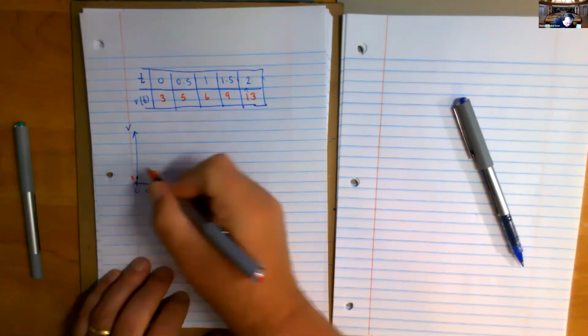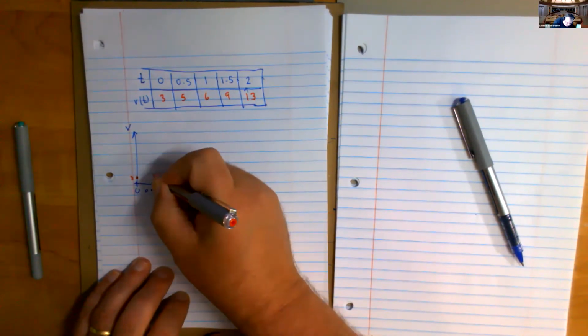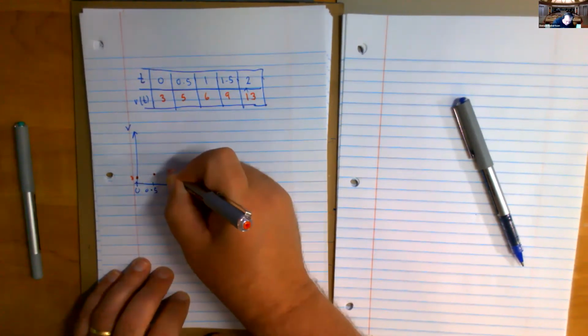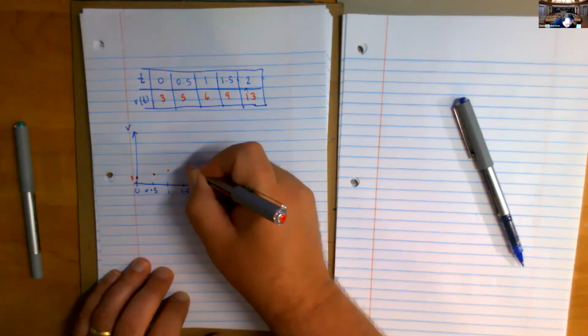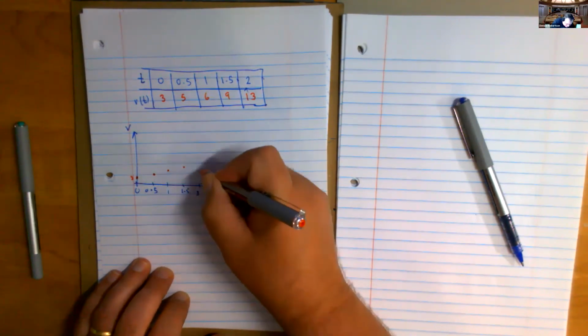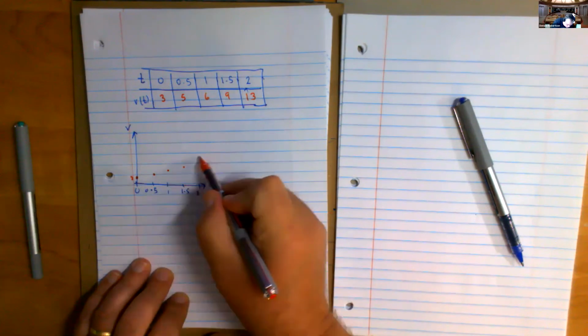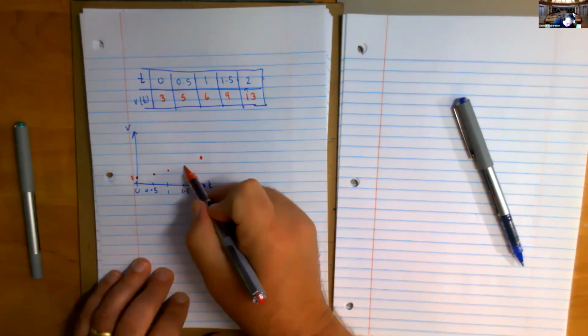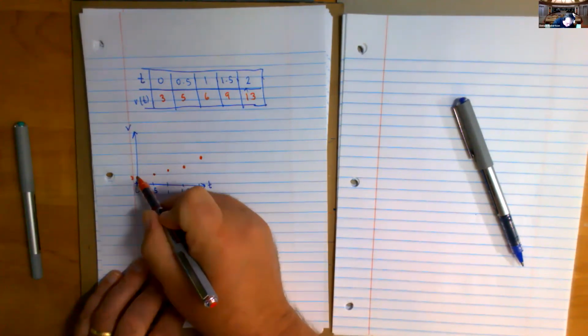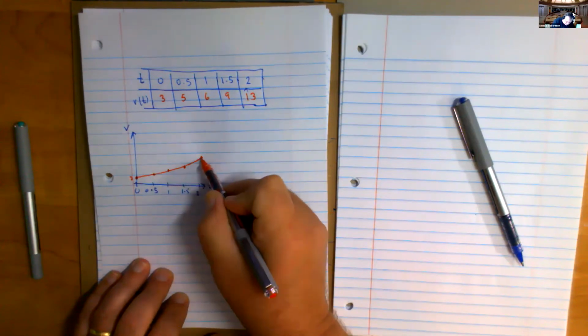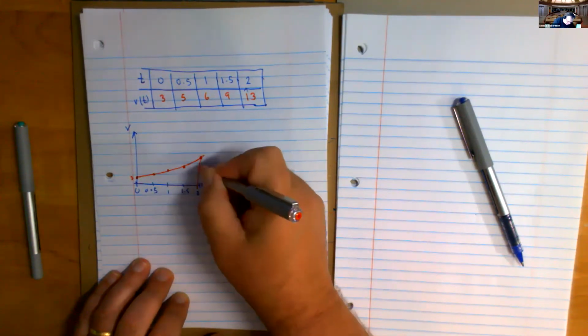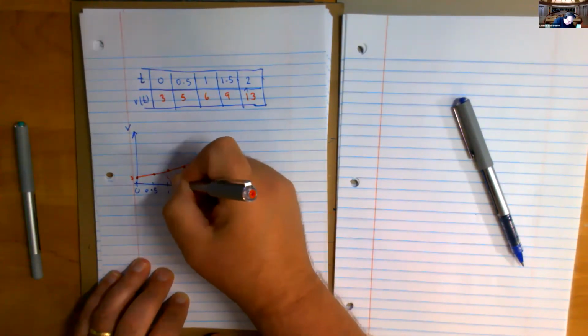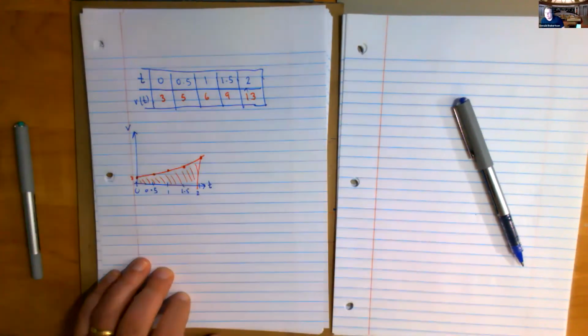It's at 3, and then it got to 5, then it got to 6, then it got to 9, and then it got to 13. Can you imagine that all you really know are these key data points, but you pretend that there was a curve going through them, and what you're trying to do is find the area under the curve.